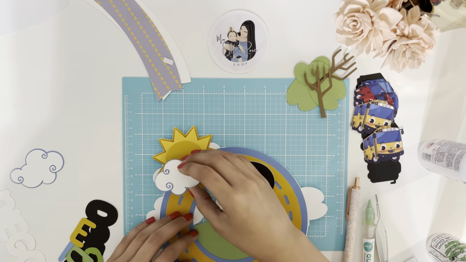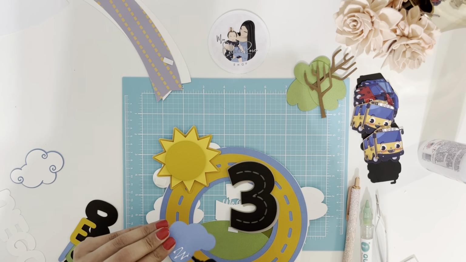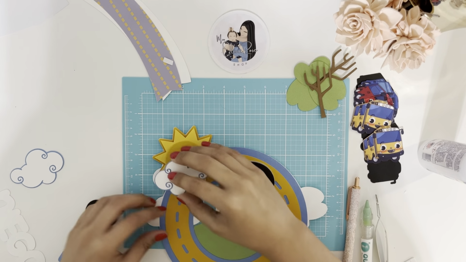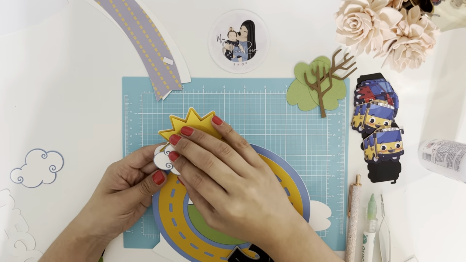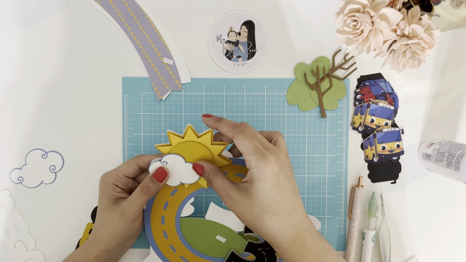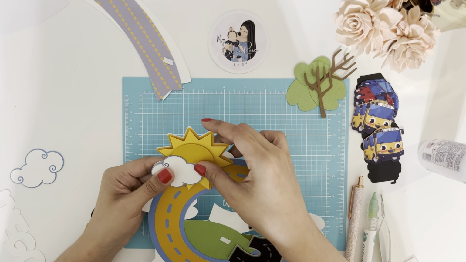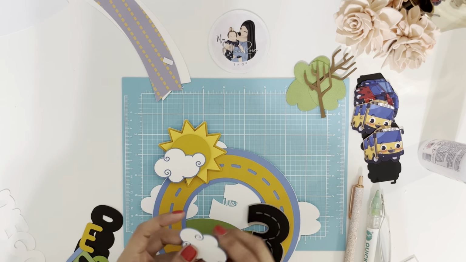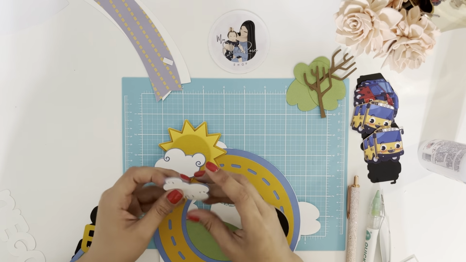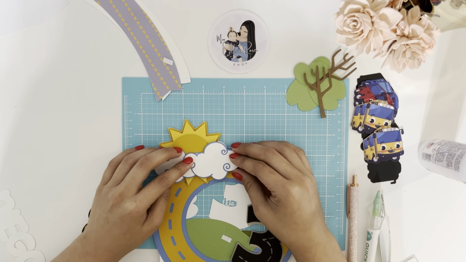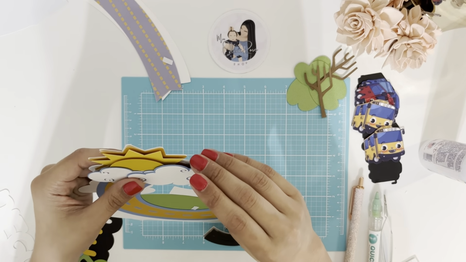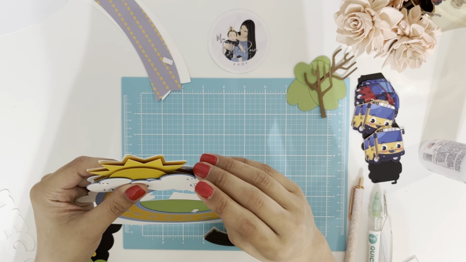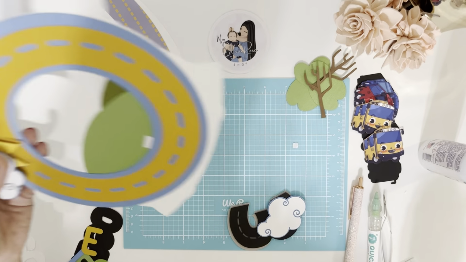I want to point out that I made a mistake here. If you see, I already glued down the sun, and I'm going to add the clouds. What I forgot to do was slice my sun, and if you see the rays are poking underneath the cloud, and I don't really like that look. So instead of ripping it off and doing a new one, I just grabbed a pair of scissors and clipped them off.